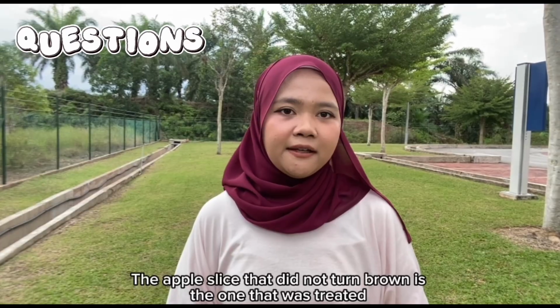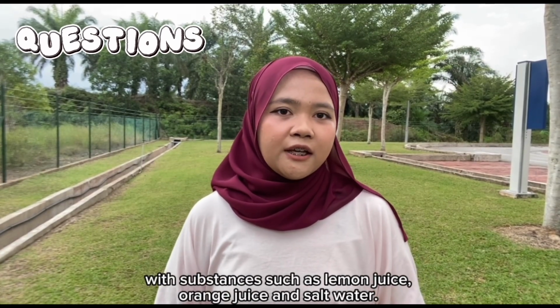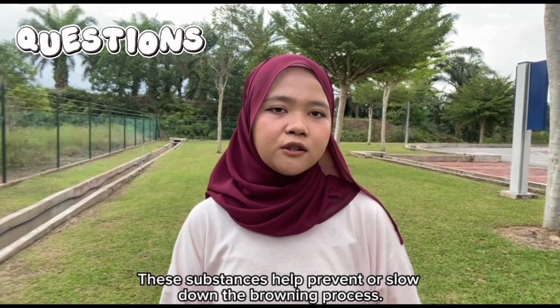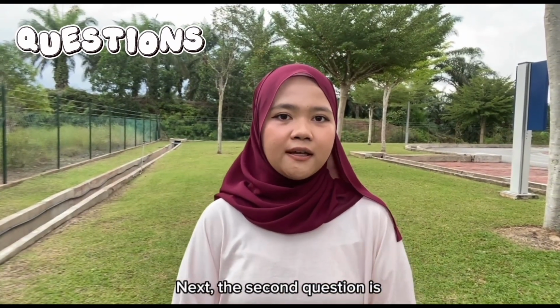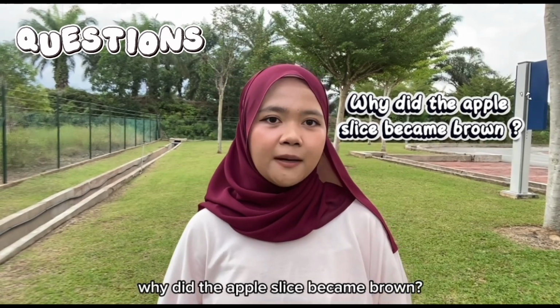The apple slice that did not turn brown is the one that was treated with a substance such as lemon juice, orange juice, and salt water. This substance helps prevent or slow down the browning process. Next, the second question is, why did the apple slice become brown?